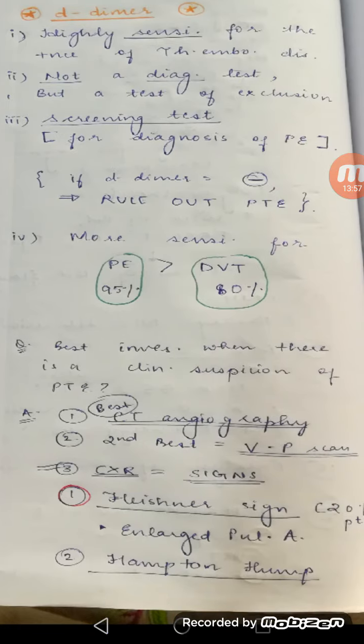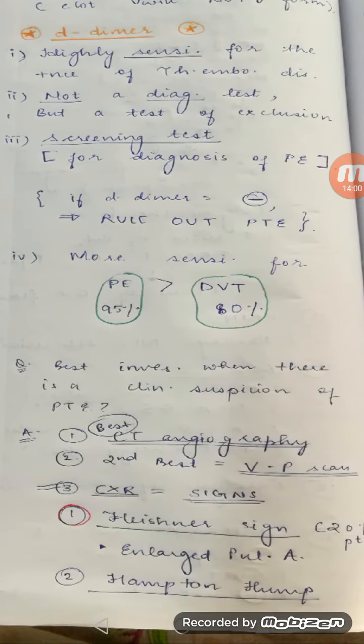Okay. And it is more sensitive for pulmonary embolism as compared to DVT. Like 95% sensitivity, as we discussed, is for PE, and for DVT, deep vein thrombosis, the same D-dimer test will have a little lower, that is 80% sensitivity. Here it's 95%. In DVT it is 80%.